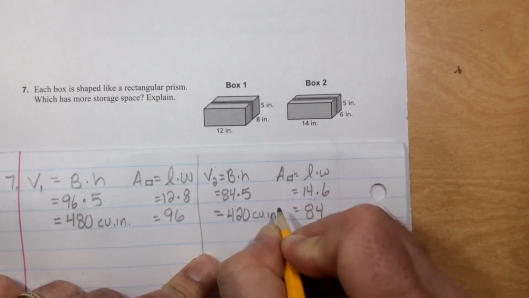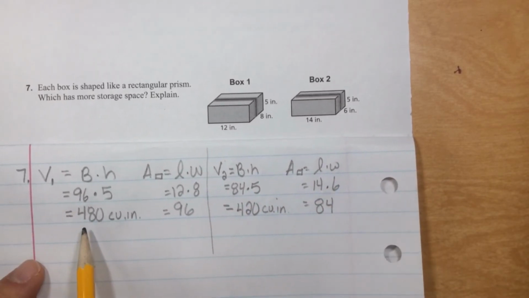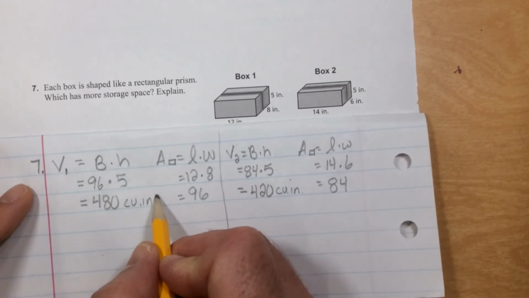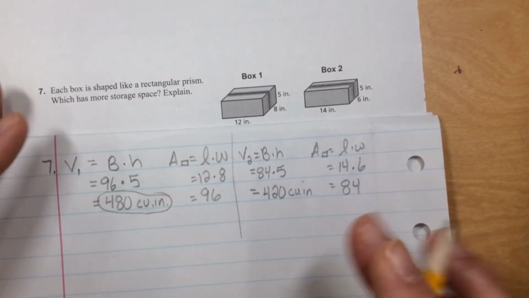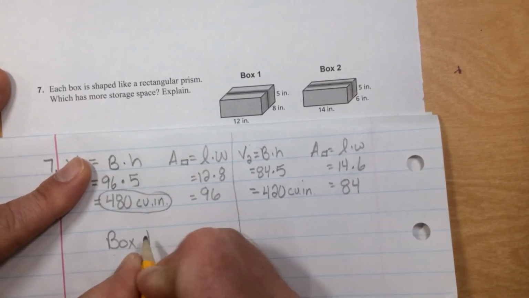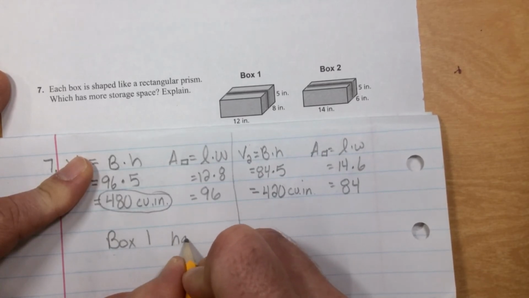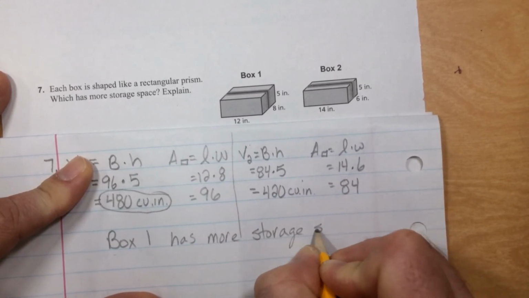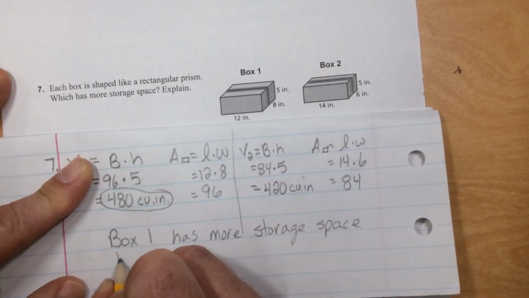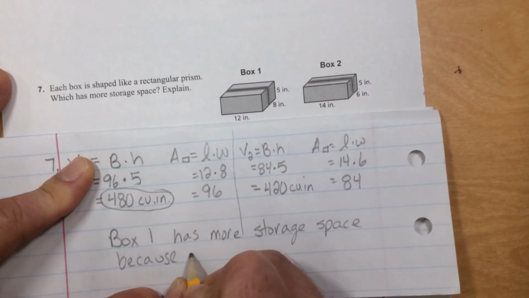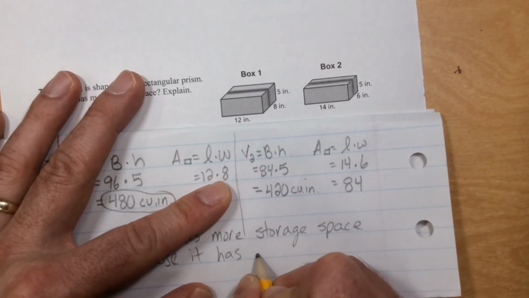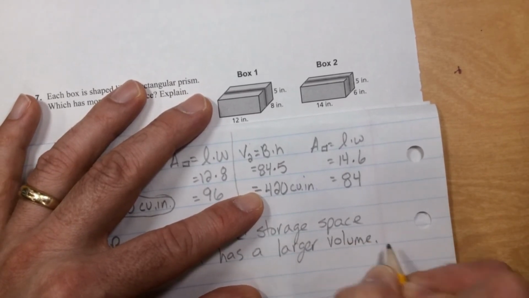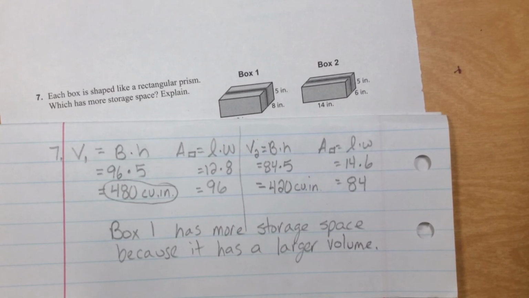cubic inches. So this one has 480 cubic inches of storage space, and this one only has 420 cubic inches of storage space. So box 1 has more storage space because it has a larger volume. Excellent.